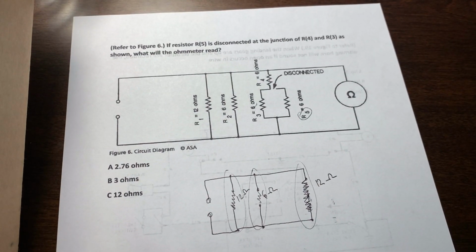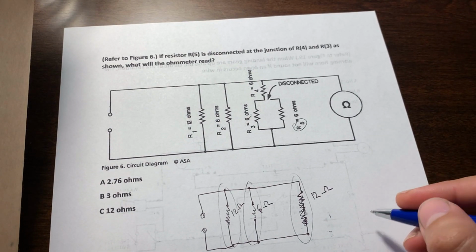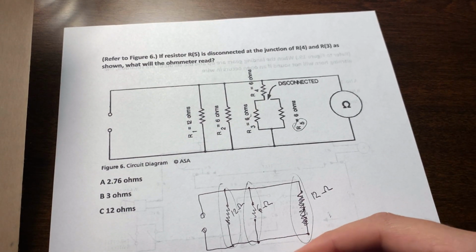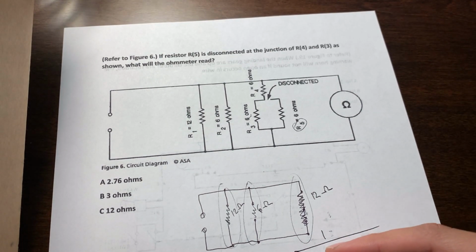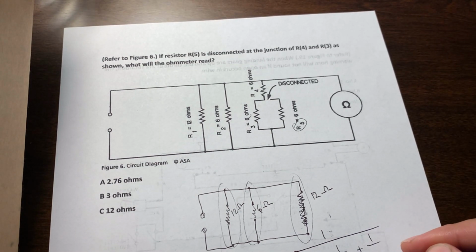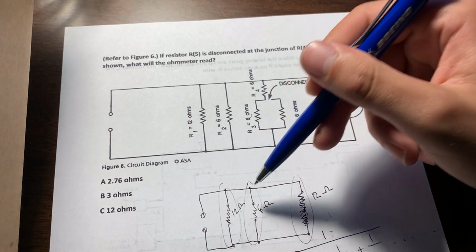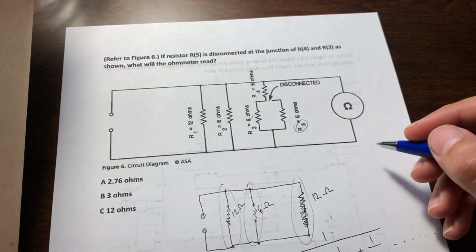Now the formula to get total resistance of a parallel circuit is resistance total equals 1 over resistance 1 plus 1 over resistance 2 plus 1 over resistance 3, etc. We only have 3 values, so we're only going to go up to 3.